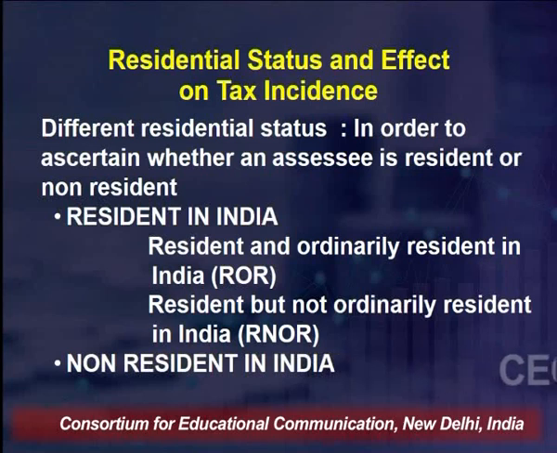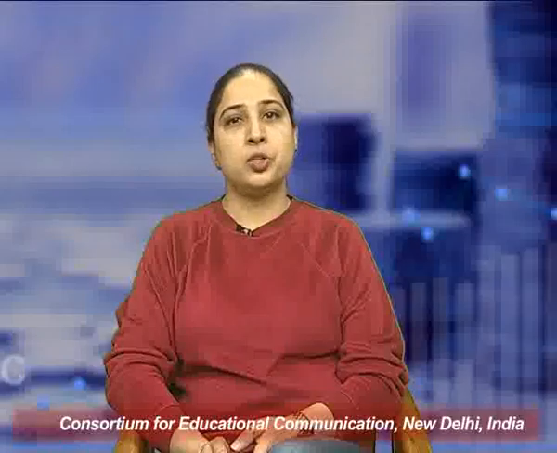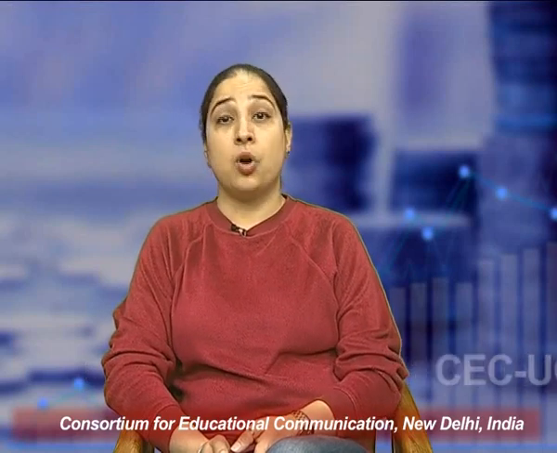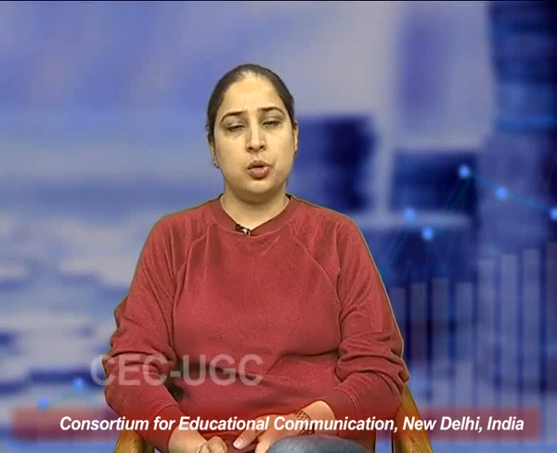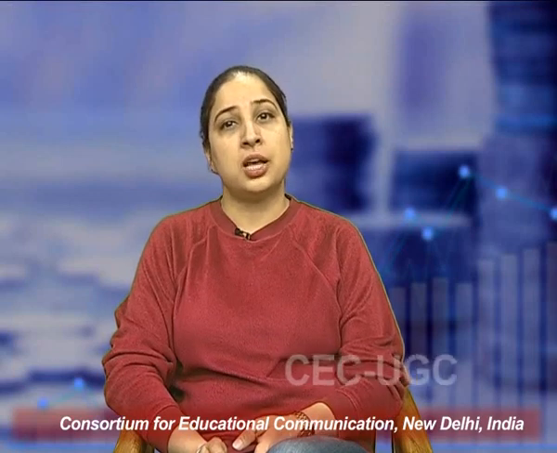For resident in India, we have two further classifications: resident and ordinarily resident in India, which we classify as ROR, and the second one, resident but not ordinarily resident in India, which is RNOR. We are going to see in which cases the person would be a resident, an ordinarily resident, a not ordinarily resident, and the different cases where he will be considered a non-resident.